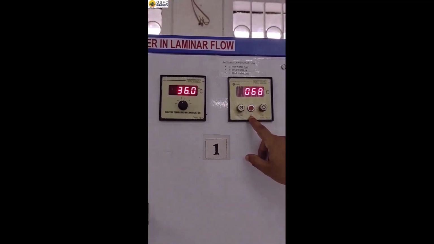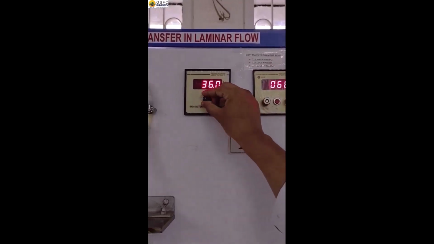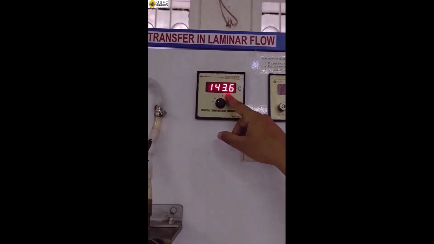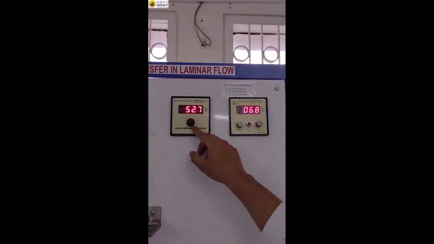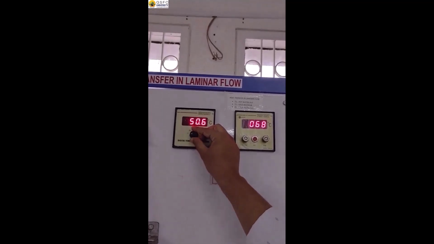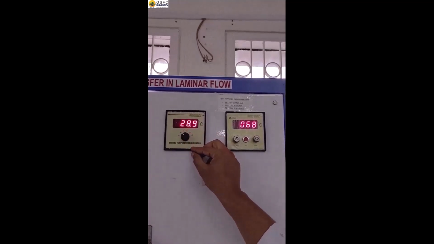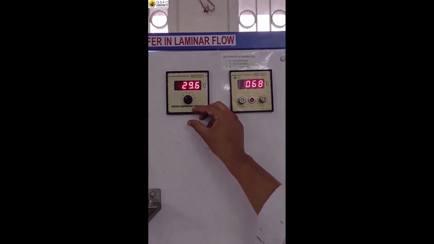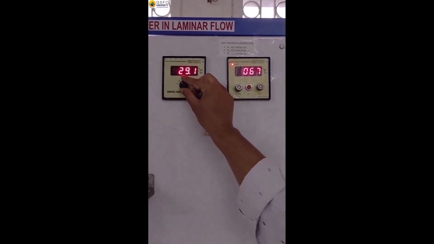This is the hot water inlet temperature. For the hot water outlet temperature, we can measure from here, T1, first reading. This is the hot water outlet temperature. Just wait for some time. Next, we need to note down the cold water inlet temperature. Then the cold water outlet temperature.